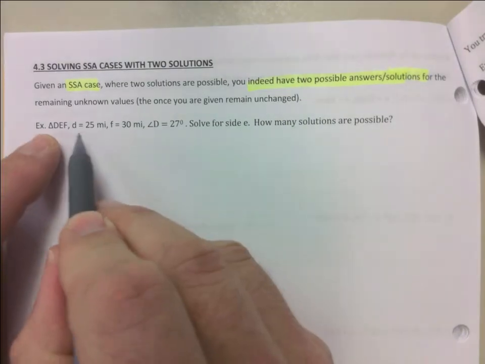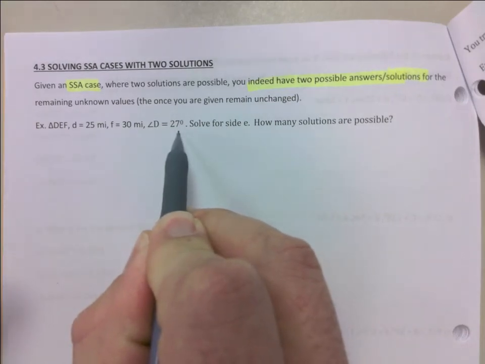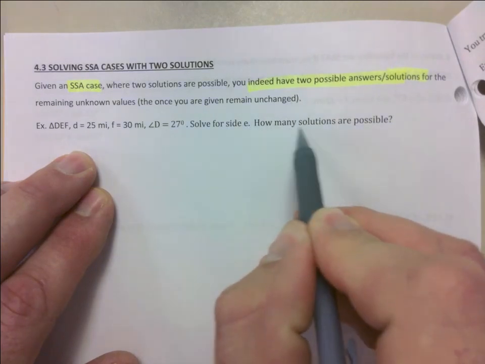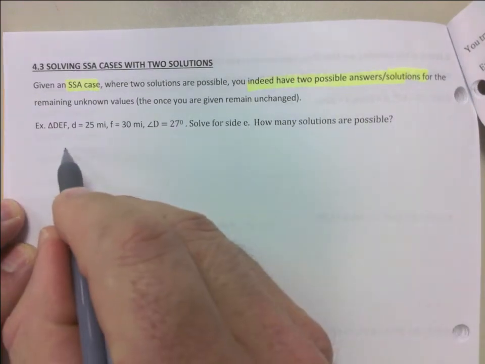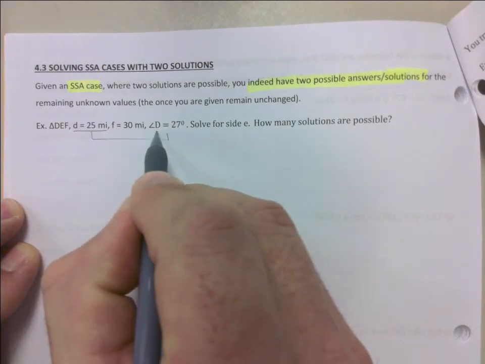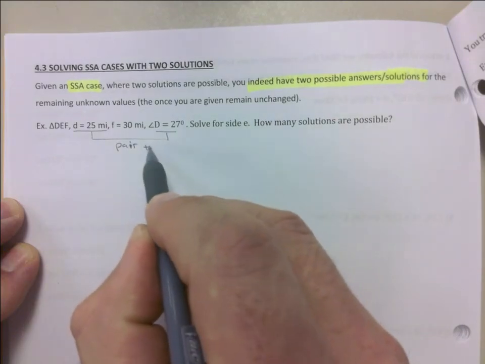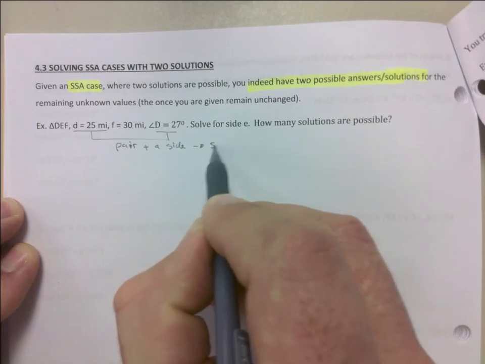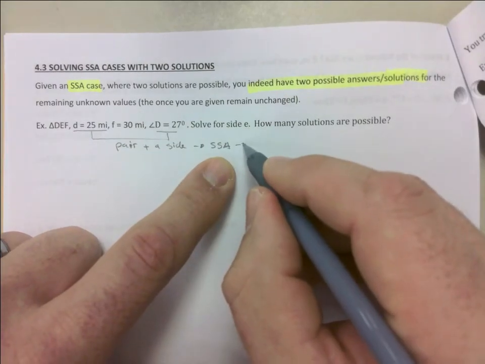So for example, you have this triangle. There's no diagram, so right away you're a bit cautious. Solve for side E. How many solutions are possible for side E? So let's do this. This is SSA, right? We've got our pair plus a side. That's SSA. And it's acute as well.